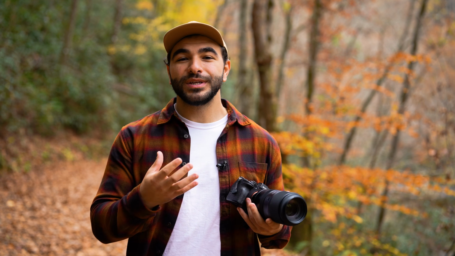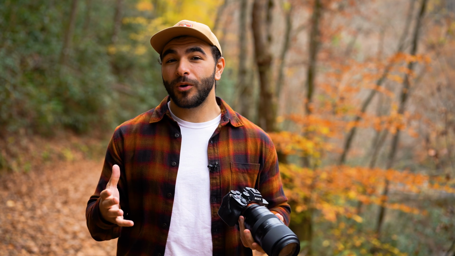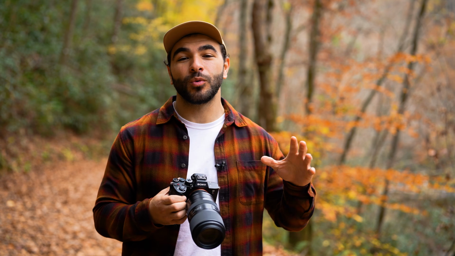I'm also exploring with the Tamron 35 to 150 because it's a super fast telephoto lens that I've been really enjoying throughout our time here in the Blue Ridge Mountains. One of my favorite parts about the versatility of those focal ranges is that I can pull multiple compositions out of one scene or one landscape.